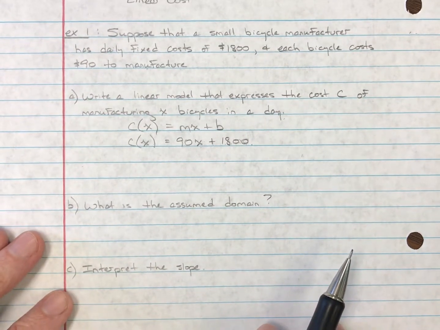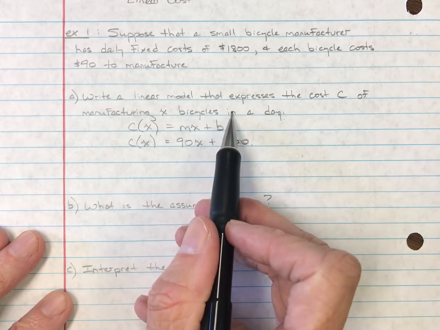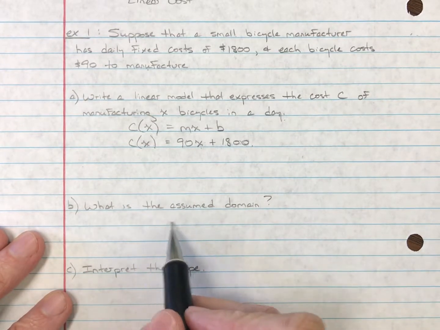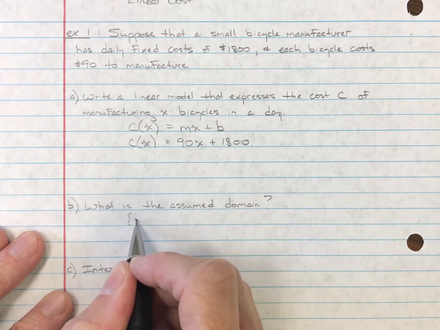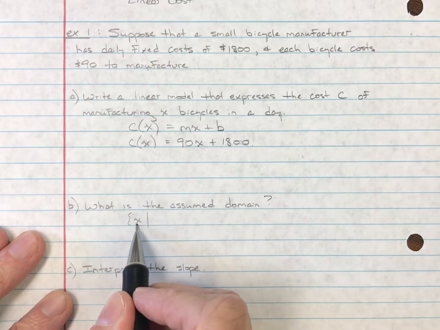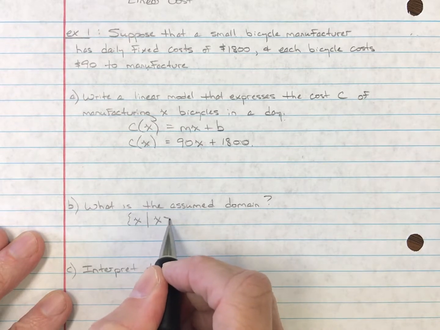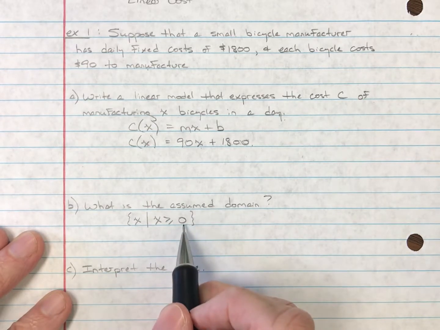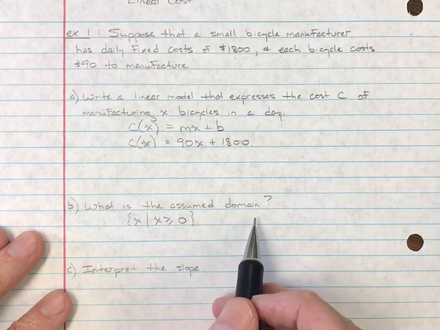Okay, letter B, what's the assumed domain? Okay, well, our x-axis is the number of bicycles. So our assumed domain is that our bikes can go from 0, well, they could go to infinity, I guess. So I would say in set notation, the number of bicycles, all x's, such that x is greater than or equal to 0. We certainly aren't going to manufacture a negative number of bicycles. And depending upon the number of people we have, I guess we could conceivably go to infinity.